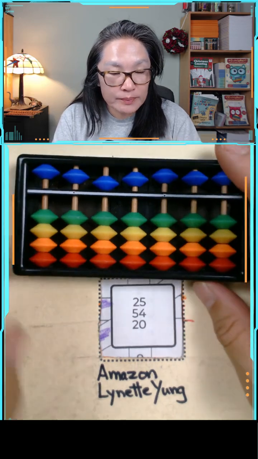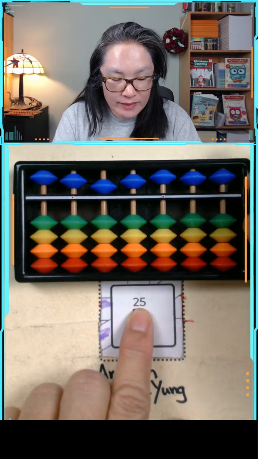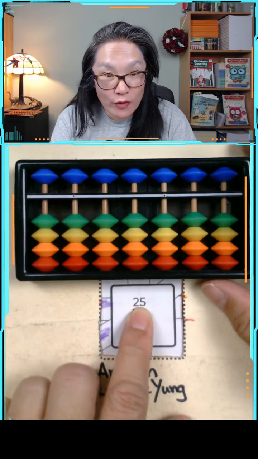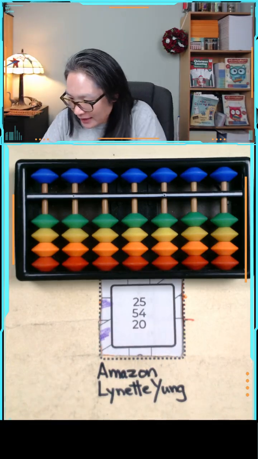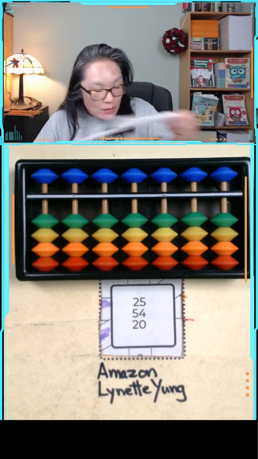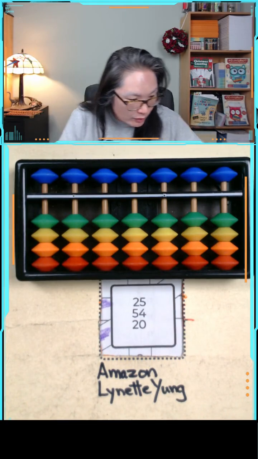Okay, we're gonna do this one. So we have 25 on the abacus. Oh, we're almost at 40. Okay, get ready. I gotta get ready for multiplication now. Multiplication is actually just distributive property.